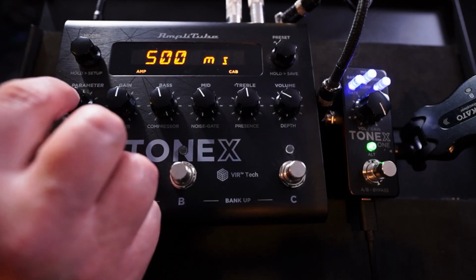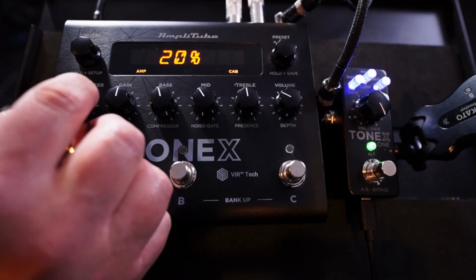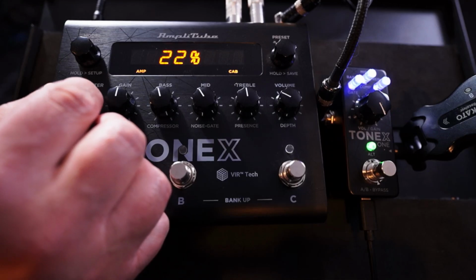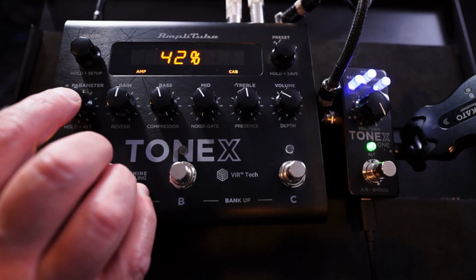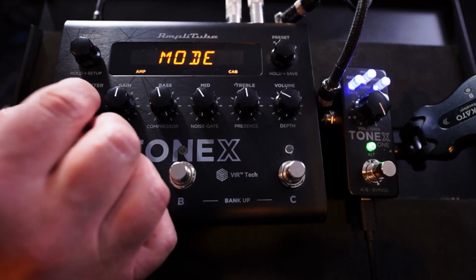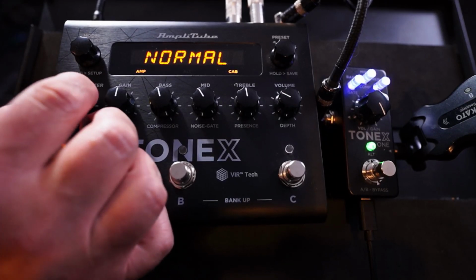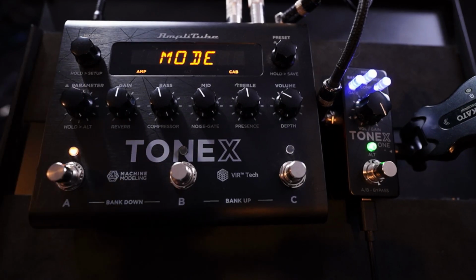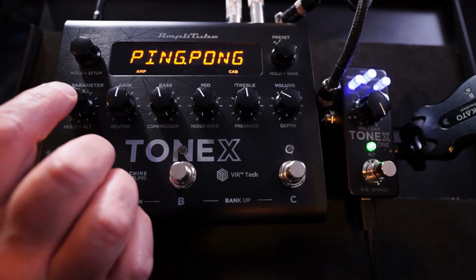So there's that setting. Push the button again to get out of that setting, and then you want to adjust the feedback. Push the button down again. However much feedback you want, you know, you can get a ton if you want. So whatever you want, and then mode normal or ping pong. So now we can go to stereo. So now you have a nice stereo tape delay or digital delay if you want.